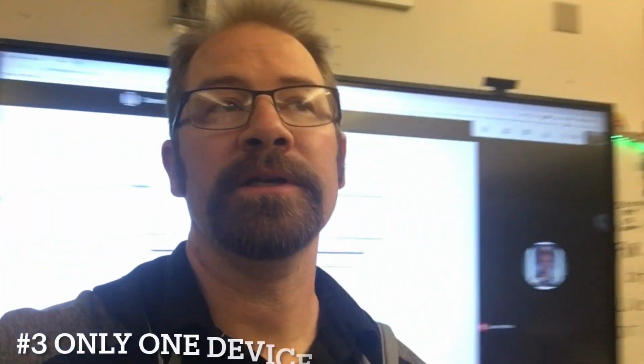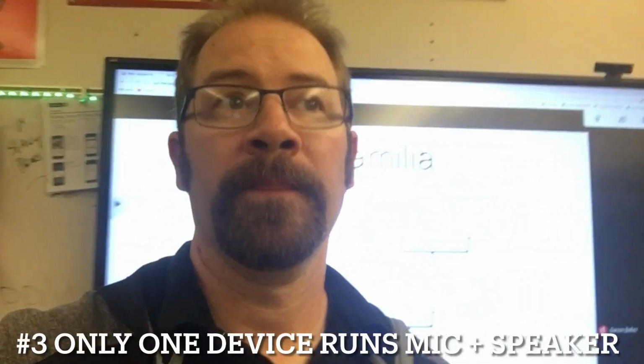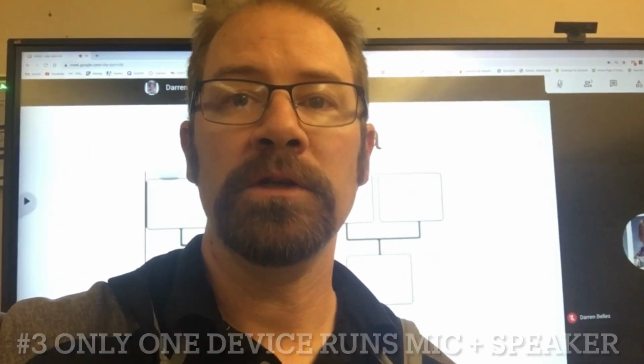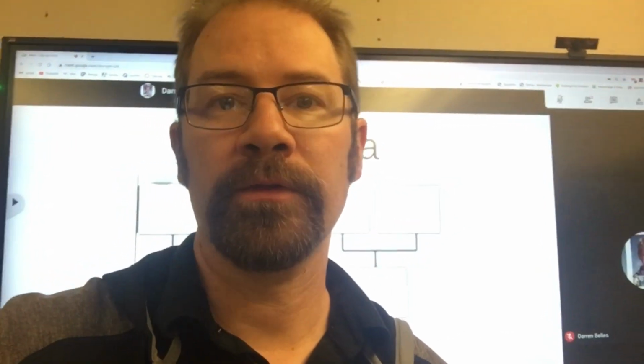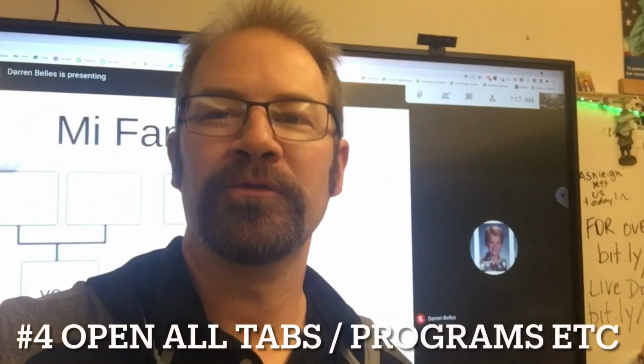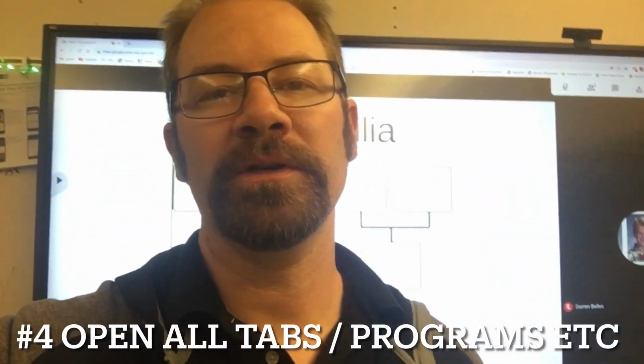All right, tip number 3 is if you have 2 devices like I do, set it up so that only one device is running both the microphone and the speaker. If you've got 2 devices and one's running the microphone and the other one's running the speaker, then there's a chance for feedback, which you don't want.